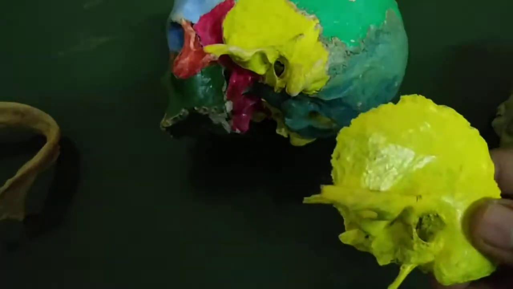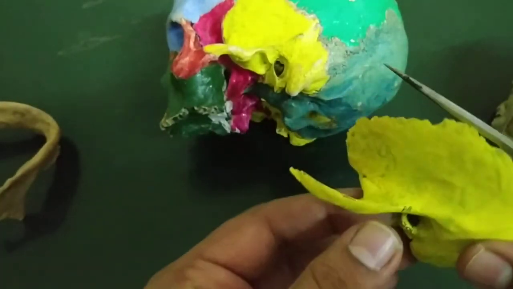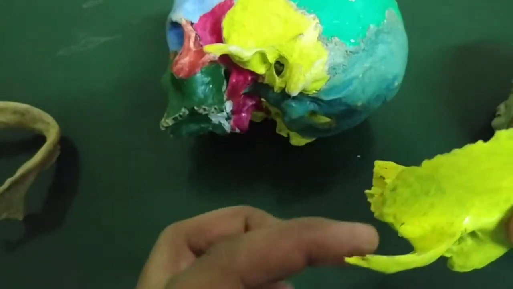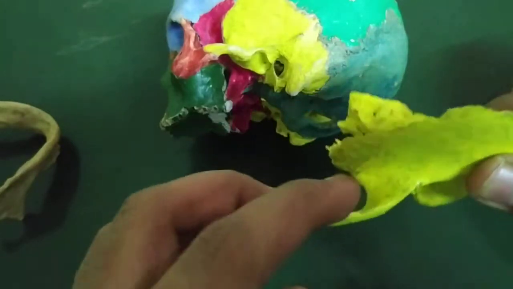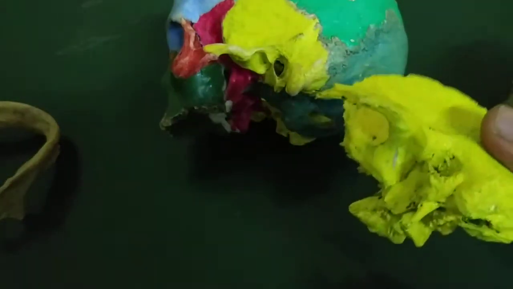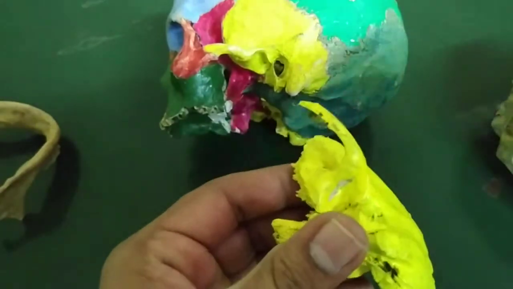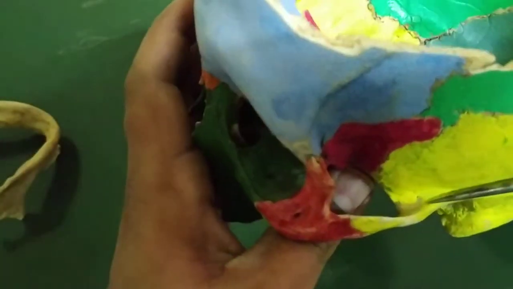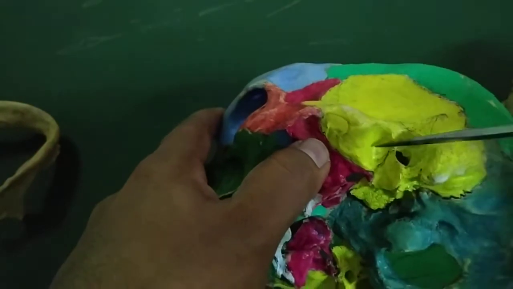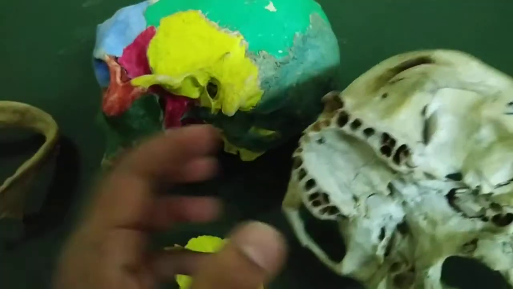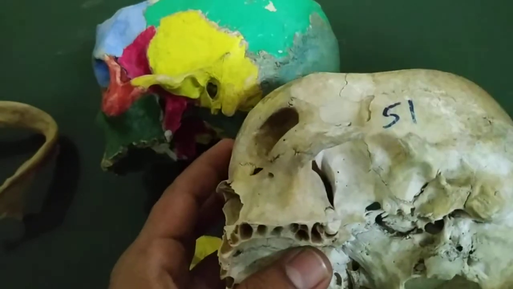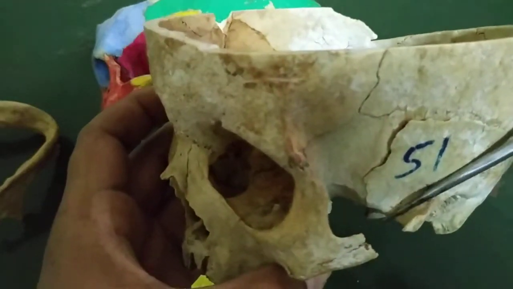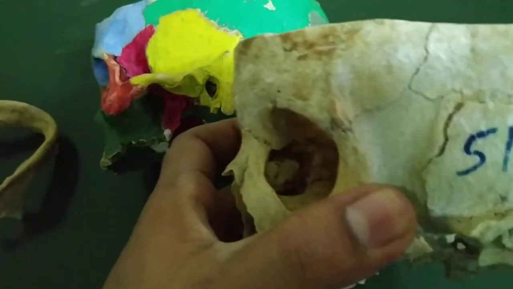So what structures can we identify on the zygomatic arch? One, we can identify a concave superior surface. You can feel the concave surface here, present above. Then below that we can identify the mandibular fossa. I will show you clearly here. The concave surface is above, and below is the mandibular fossa. Here you can see clearly, this is the mandibular fossa. I have separated the zygomatic arch over here.